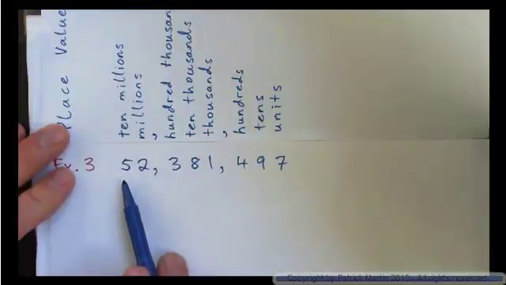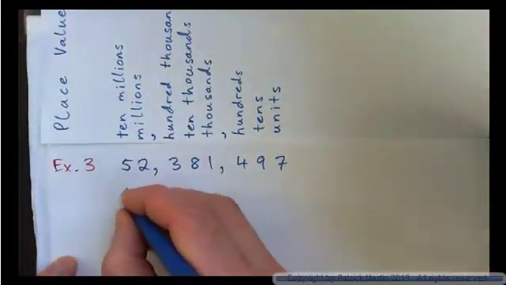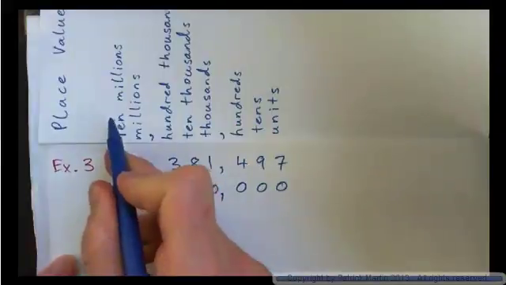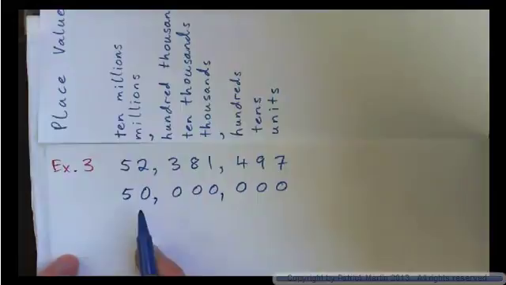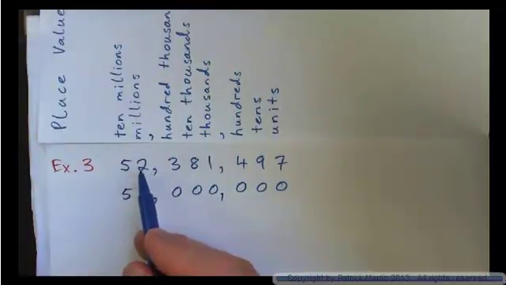You're going to start with the 10 millions, right? The 5. So what's that going to look like? Well, the 5 will be here, and then everything else will be zeroed out, right? And that is 5 10 millions. Or what's another way of saying 5 10 millions? 50 million? Yep, 50 million, right? Now the 2 is what type of value? 2 is a million. So you got 2 millions, right?